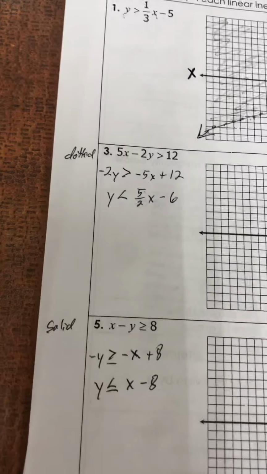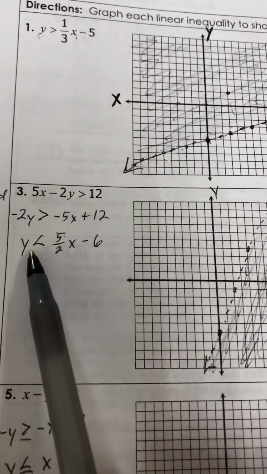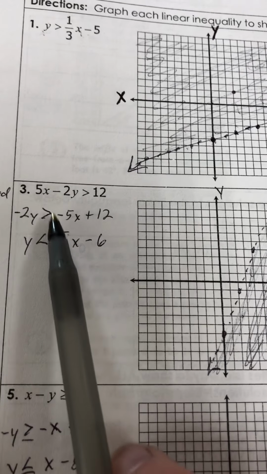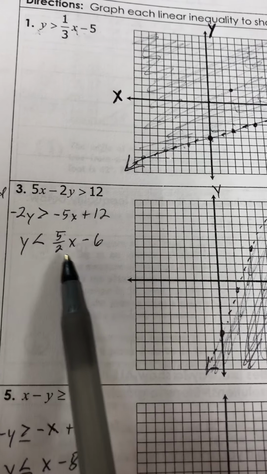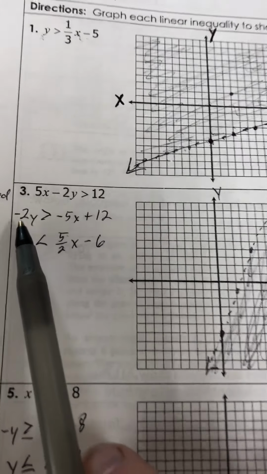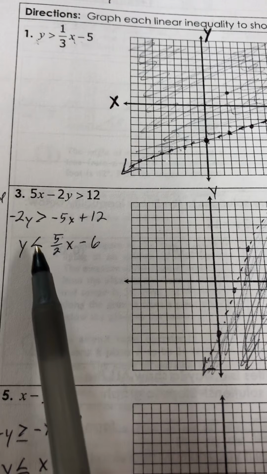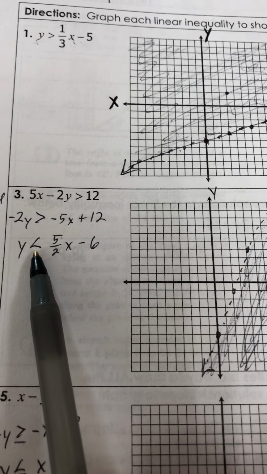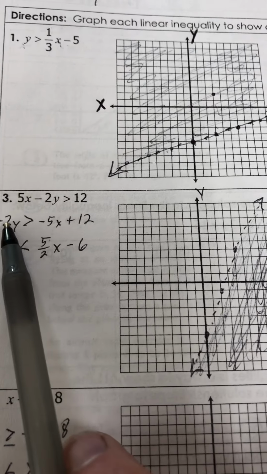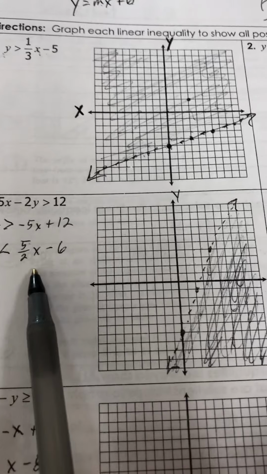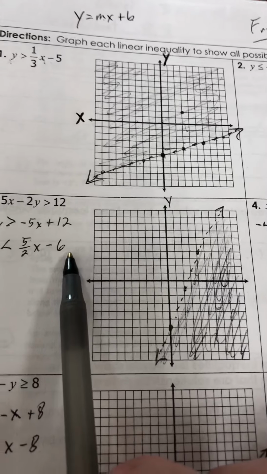For number 3, you do have to change this to slope-intercept form. So I have to get my y by itself, and you can see me doing that. I subtracted 5x from both sides, and then I divided both sides by -2 in order to get y by itself. When you divide by a negative, multiplying or dividing by a negative with inequalities, you're going to flip the sign. So the sign needs to be flipped. So it ends up being y is less than 5/2, because -5 divided by -2 gave me a positive 5/2. And then I'm going to have 12 divided by -2, which is -6.